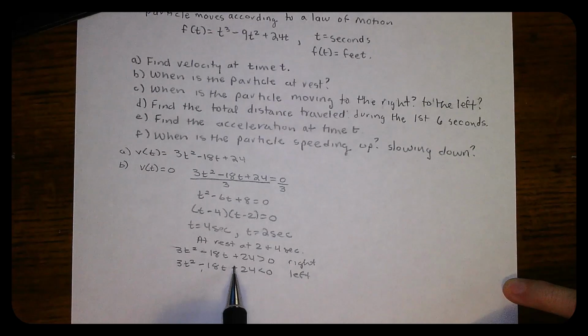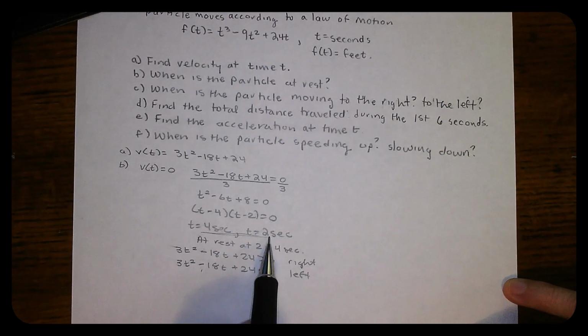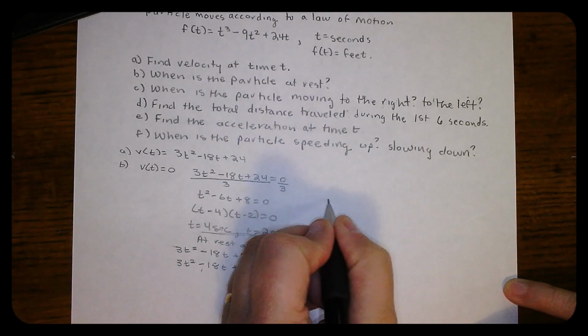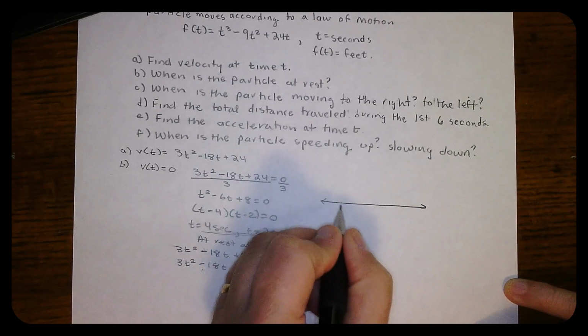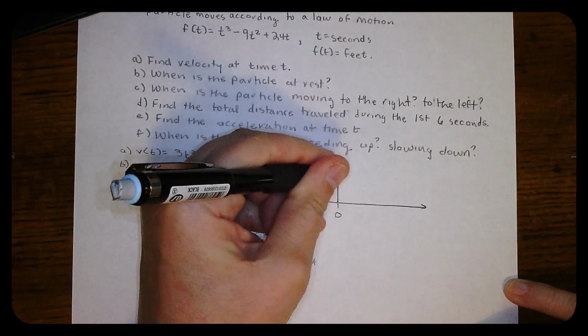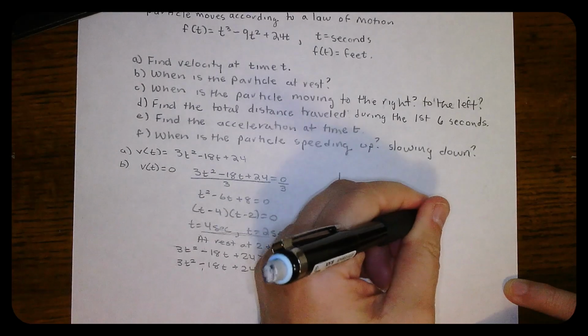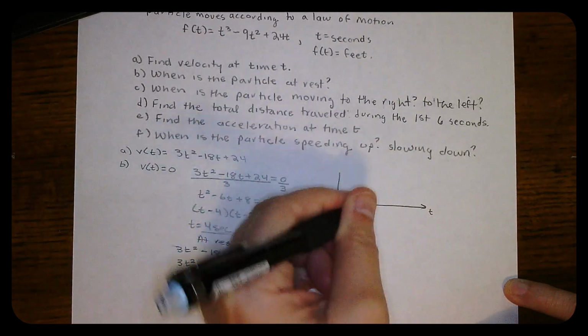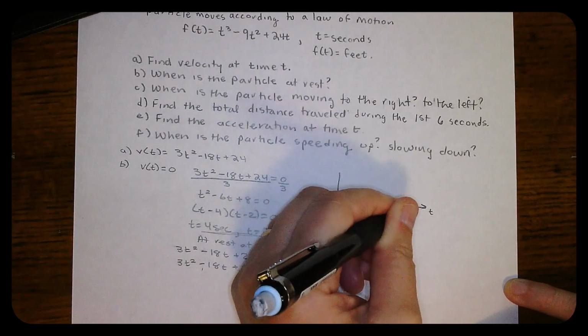To solve a quadratic inequality, you find the zeros first, and then you draw a number line. So the number line is going to start at 0 because time can't be negative. So this number line is t, and then you've got 2 and you've got 4.